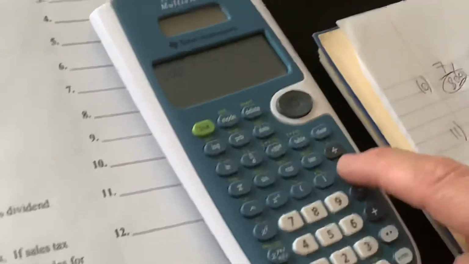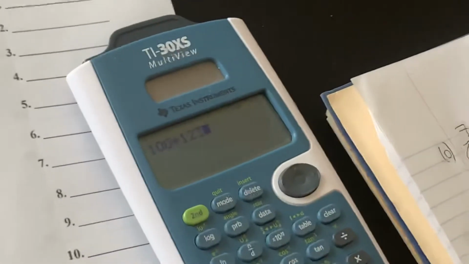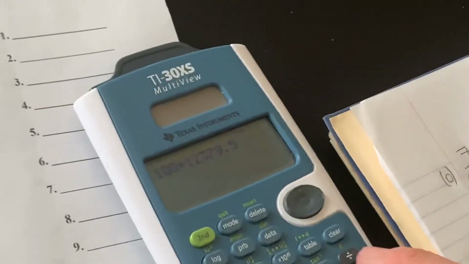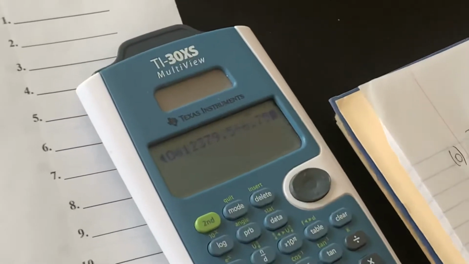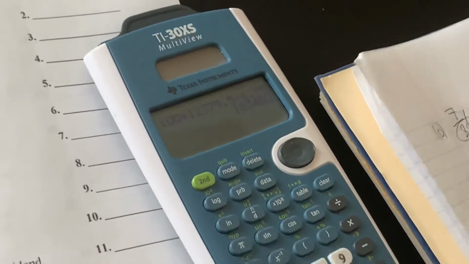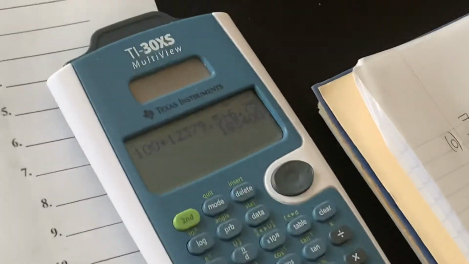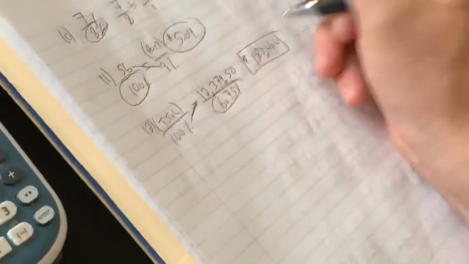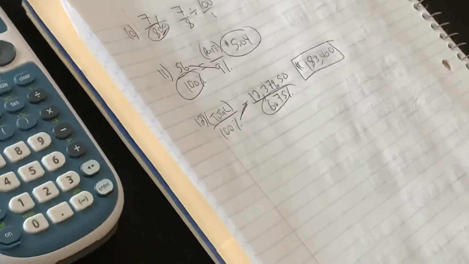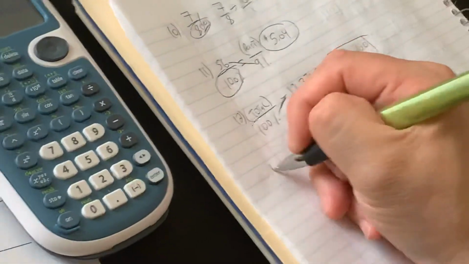So 100 times 12,379.50 divided by 6.75. Press enter. It gives me $183,400. What's that? Total sales they made in that month. Cool? All right, next one, 13.